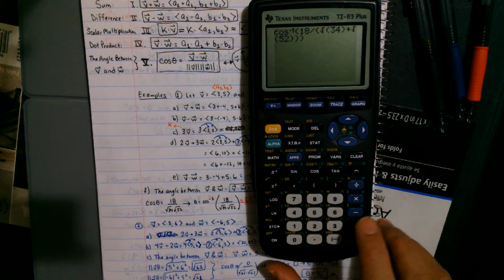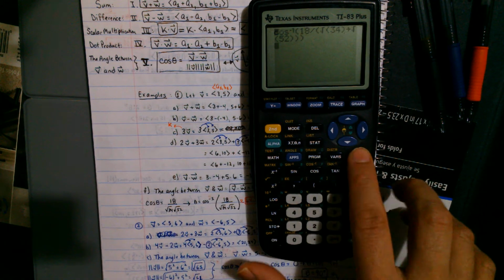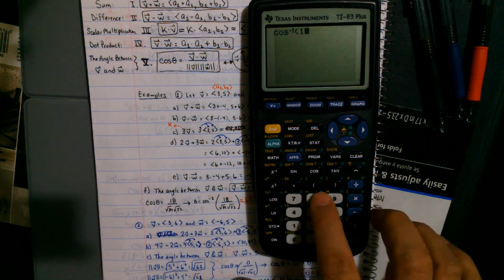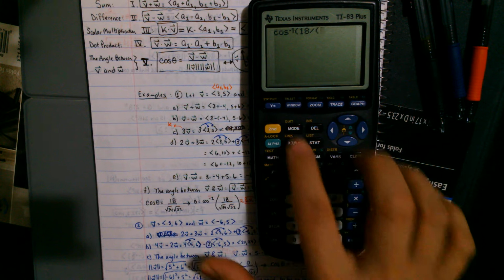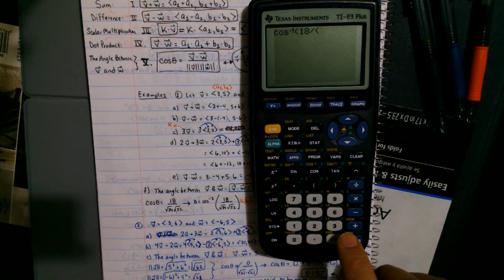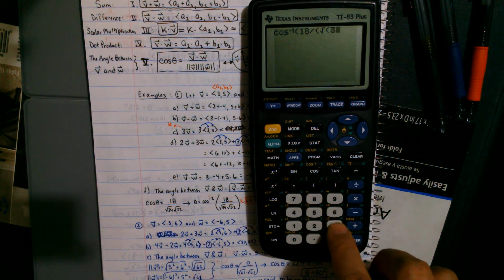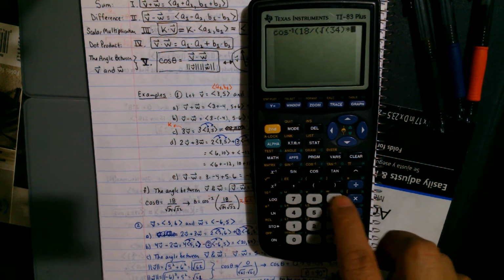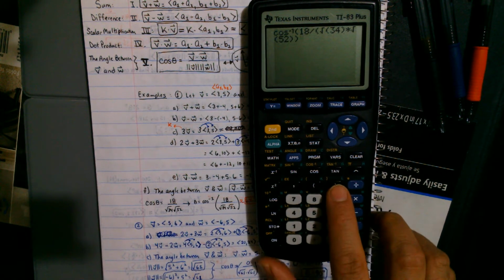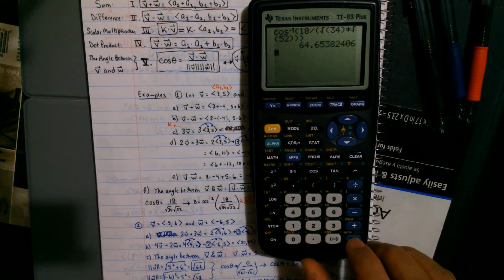Oh no, I didn't put multiply. There you go, that's the problem. Sorry about that. So second cosine, 18 divided by parentheses, square root of 34, close parentheses, times second square root 52. Close the 52, close the bottom, close the whole thing. There we go.